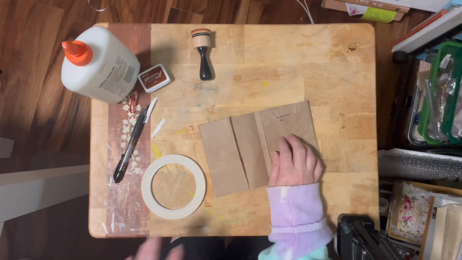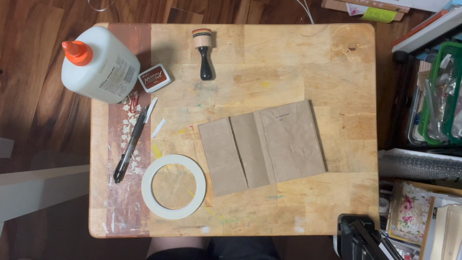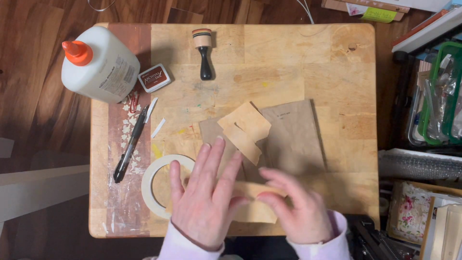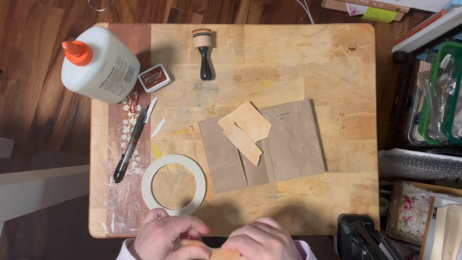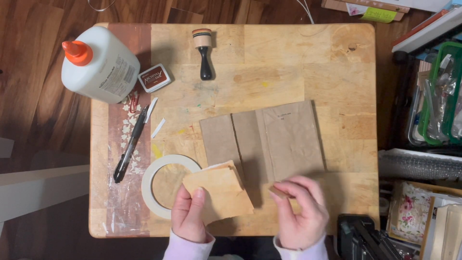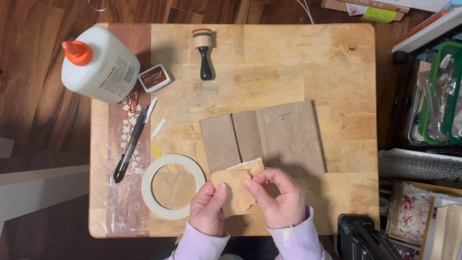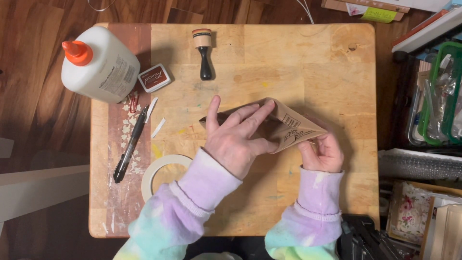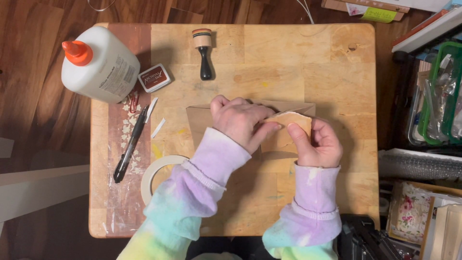We don't want this to go to waste, so what we'll do is take some scrap paper again, and I like all different sizes of scrap paper because I never know if I need a little note or a big note. I'm going to staple it, but I'm going to open it so I don't staple my big pocket shut like that.